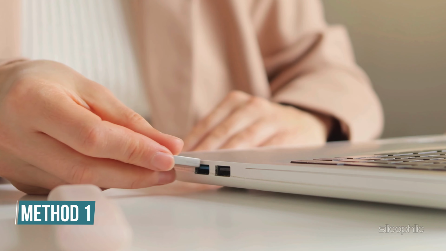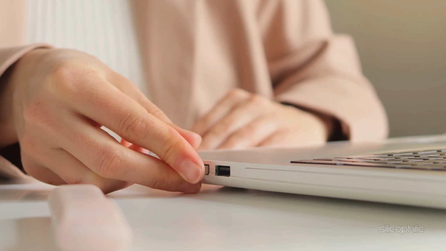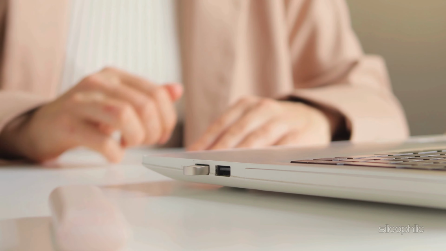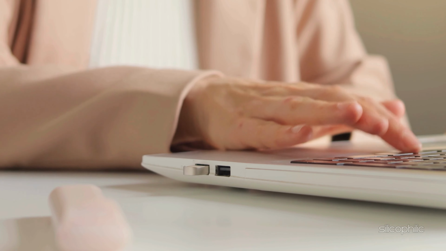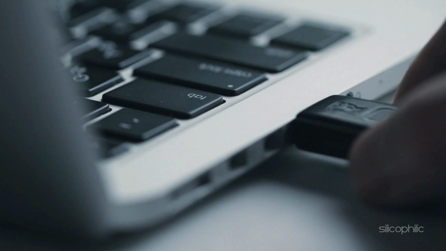Method 1. Check your USB device on another computer. Before diving into complicated fixes, it's important to rule out whether the problem lies with your computer or the USB device itself. So disconnect the USB from your computer. Connect the USB device to a different PC or laptop. If it works on another device, the problem is with your original computer. If it doesn't work elsewhere, your USB drive might be faulty.